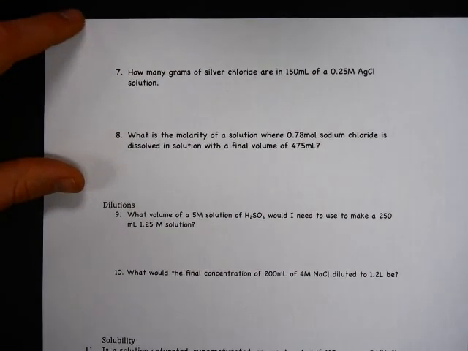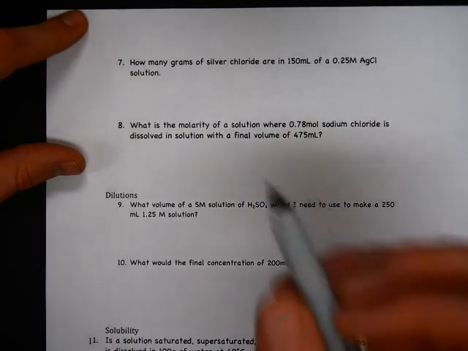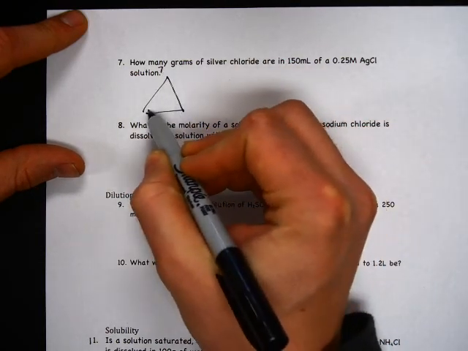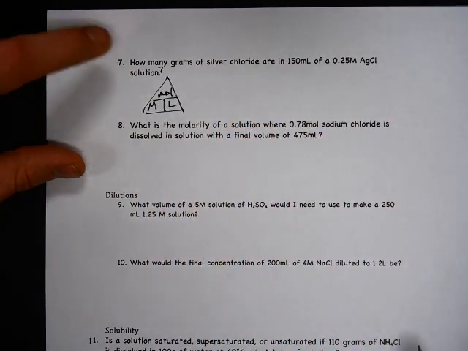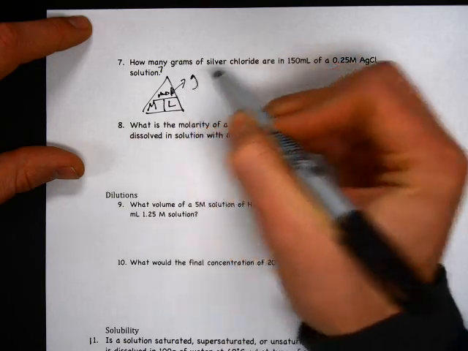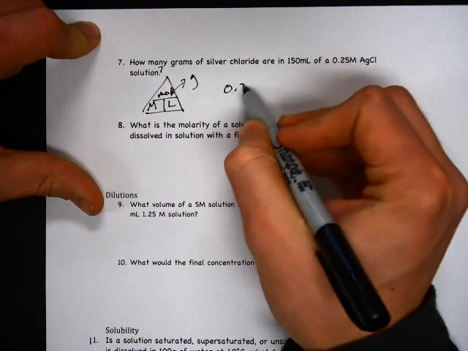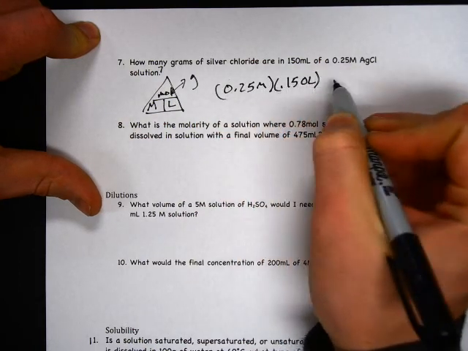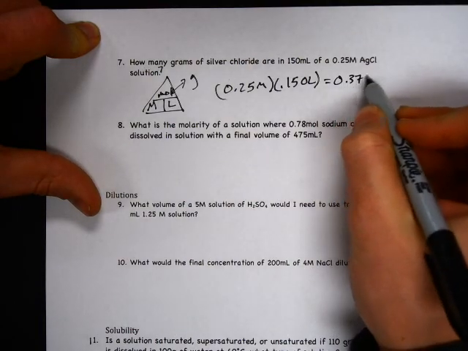So how many grams of silver chloride are in 150 milliliters of 0.25 molar silver chloride solution? That should be a question. So I have my molarity triangle. I want grams, which I need to get to moles first to figure out grams. So I take molarity times liters. I have 0.25 molar times liters, 0.150. Did a quick conversion there. It's equal to 0.25 times 0.15, which gives me 0.375 moles.